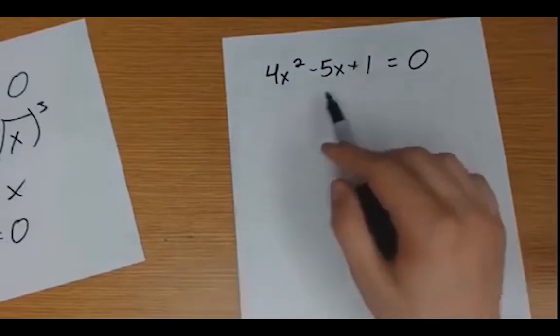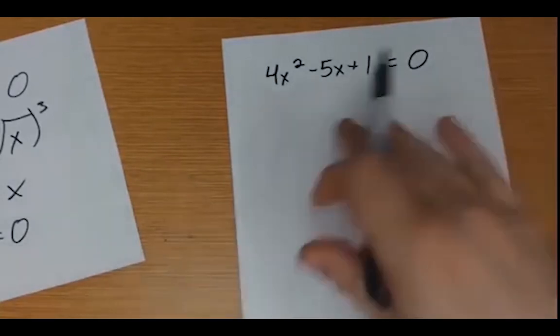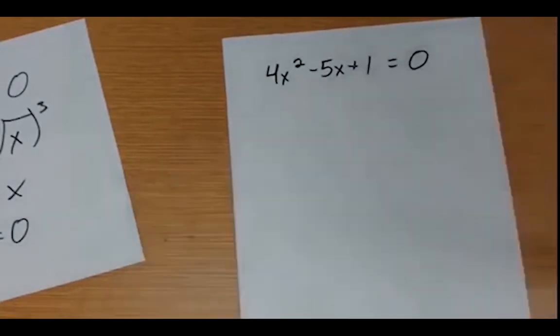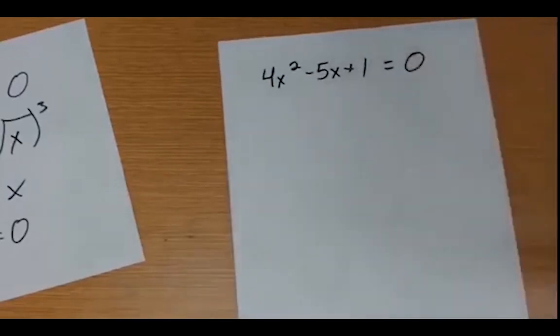So the first step is if we have a common factor in all the terms, we're going to have to factor that out first. In an equation, you factor it out, you divide by it. 0 divided by that number keeps 0 on one of the sides.